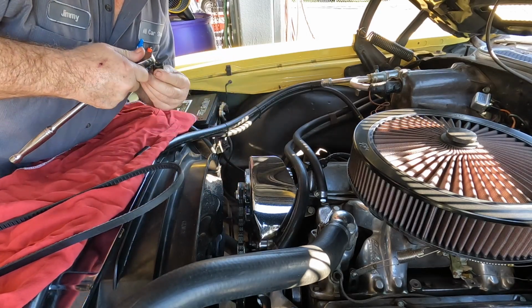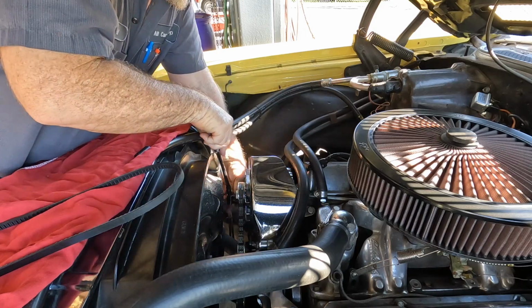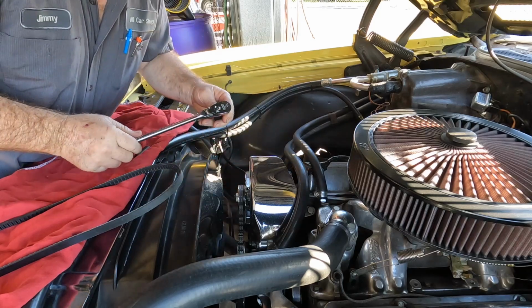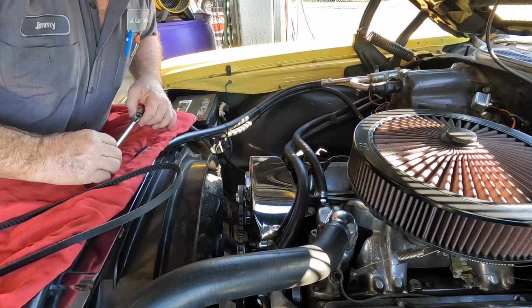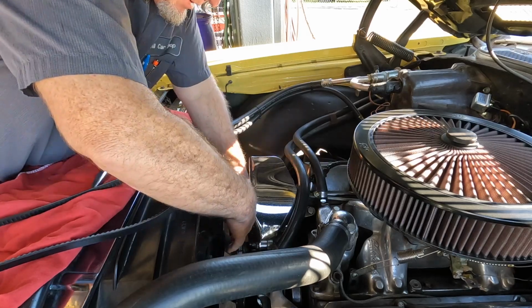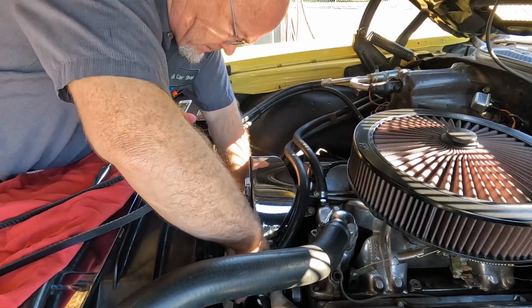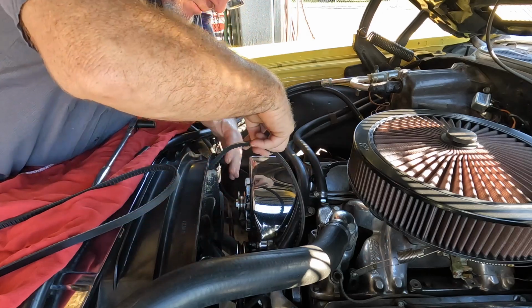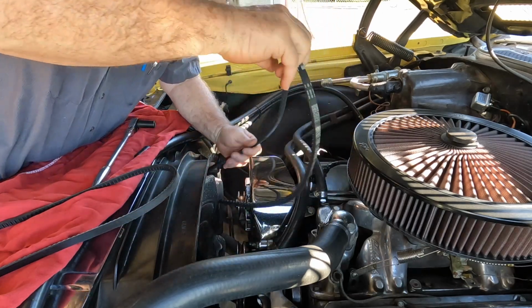Put this belt on in real time, see if we can do that without editing. And believe it or not, I'm using a Capri ratchet. Some people say it's substandard and won't cut the mustard, but it's been working good for me so far. Old school.